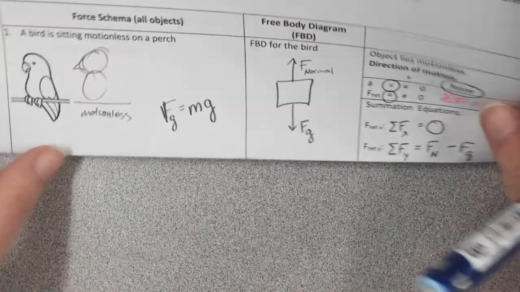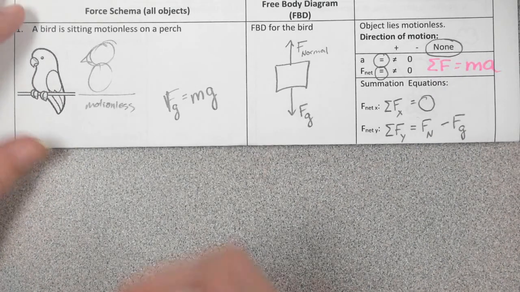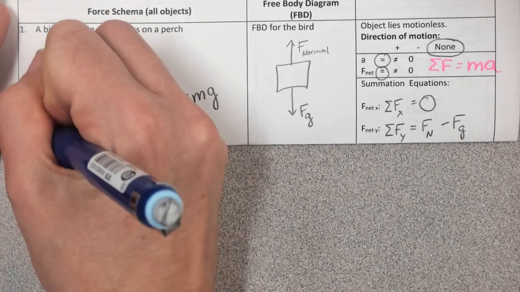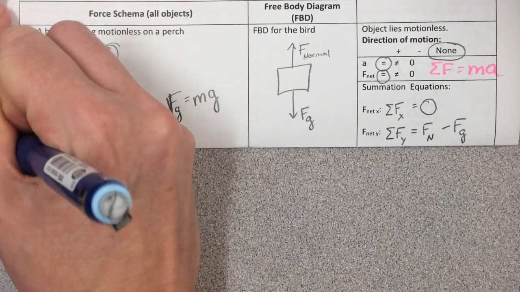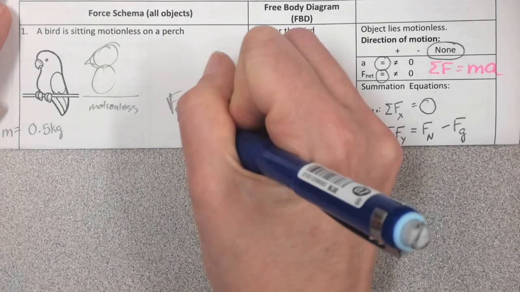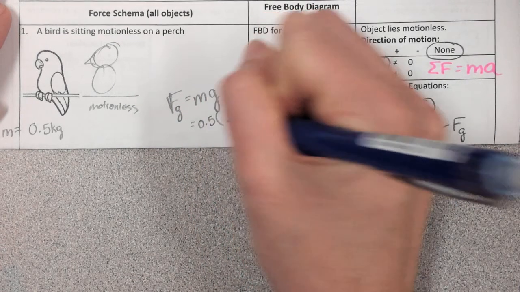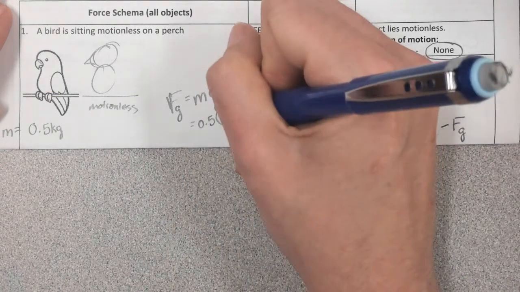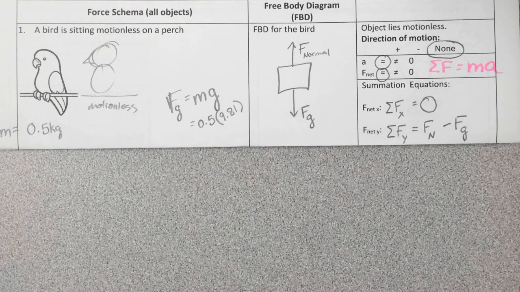What if this bird had a mass of, let's say, half a kilogram? That's still a really heavy bird, but it's a big bird. What would the force of gravity be on that bird? We would take 0.5 and multiply it by what? Would we use 9.81 or would we use negative 9.81?